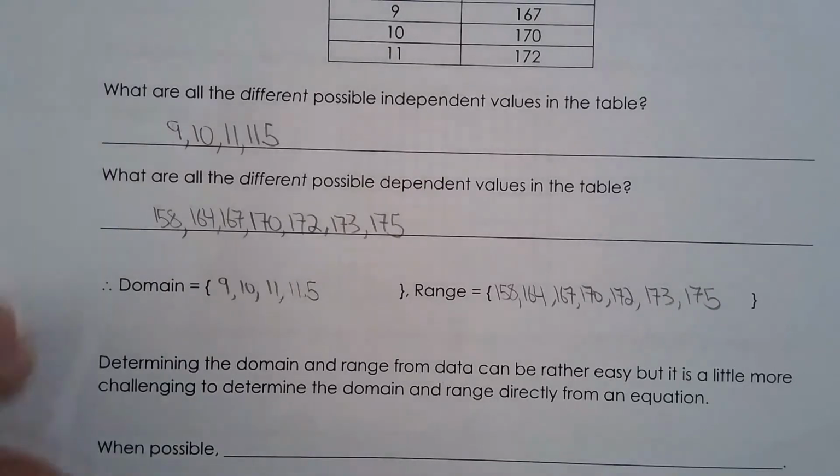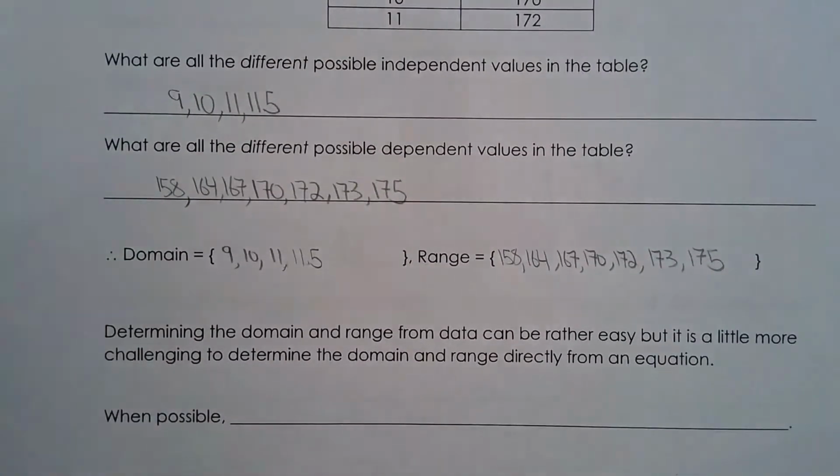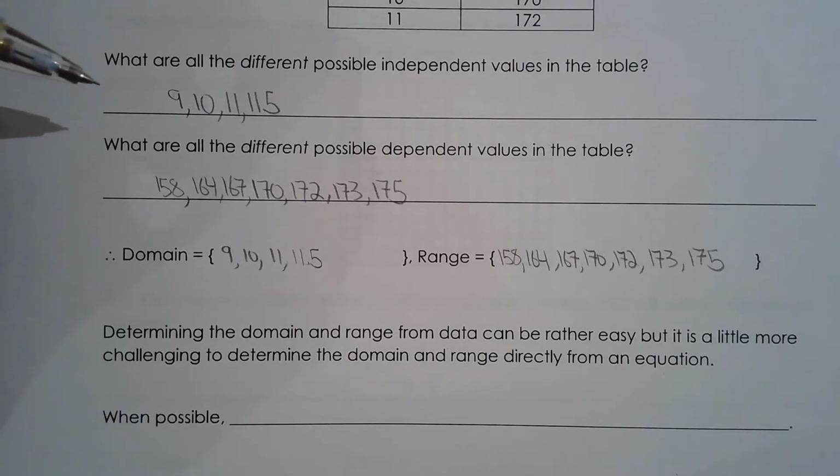Okay, so we just stated the domain and range when we're given a set of points and when we're given a table of values. Unfortunately, for most of the examples in this course, you're probably not given a set of points and you're probably not given a table of values. What you're most likely given is either a graph or an equation. But the goal is still the same. If I give you a graph, you want to come up with the domain and range. If I give you an equation, still domain and range.